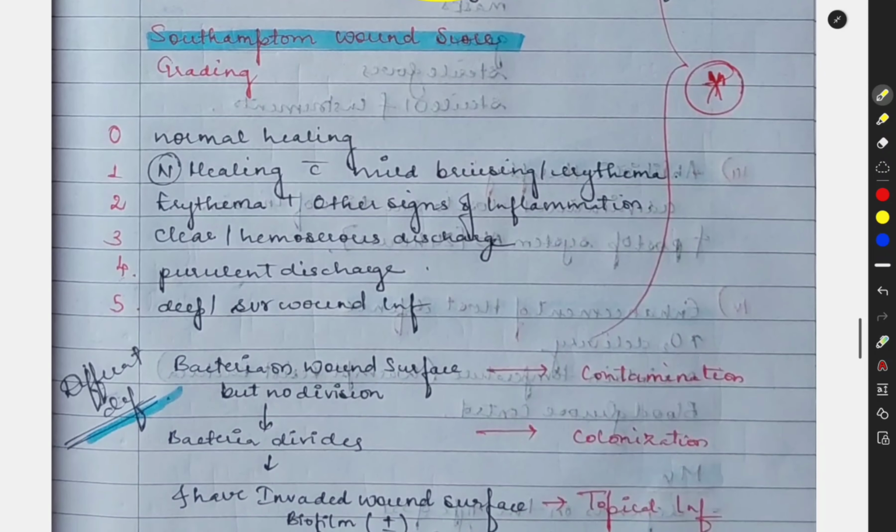The second one is grading of surgical site infection, which is the Southampton wound score. This grading involves 0 to 5. Grade 0 is normal healing, then comes normal healing with mild bruising and erythema. The next one is having severe erythema with other signs of inflammation. Grade 3 is for clear or hemoserous discharge. Grade 4 is for purulent discharge, and then at last Grade 5 is having severe wound infection. This is all about the wound score, which involves the ASEPSIS score and Southampton's grading of wound score.